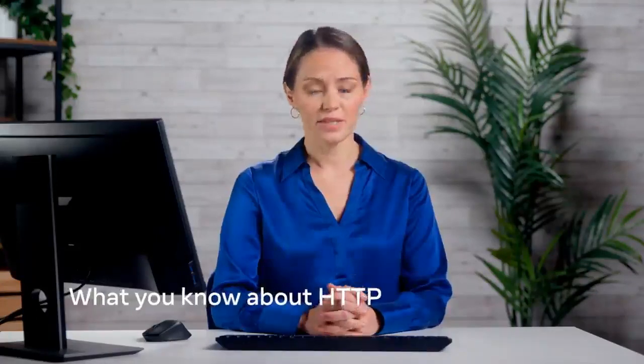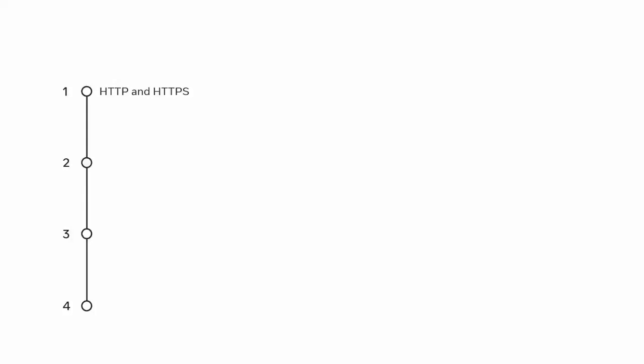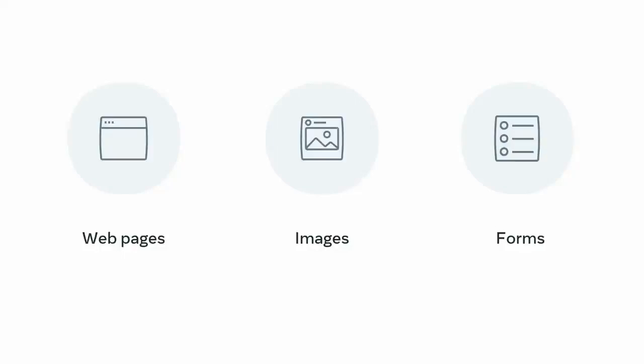By now, you know that HTTP stands for Hypertext Transfer Protocol, and that it's one of the most widely used communication protocols for transferring data across the Internet. Let's briefly refresh your memory of HTTP and HTTPS before diving into more complex topics. In this video, you will learn about how HTTP and HTTPS work, HTTP methods, HTTP requests and responses, and finally, HTTP status codes.